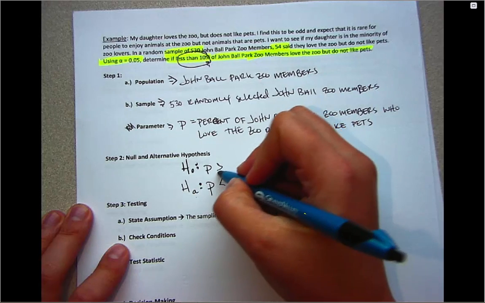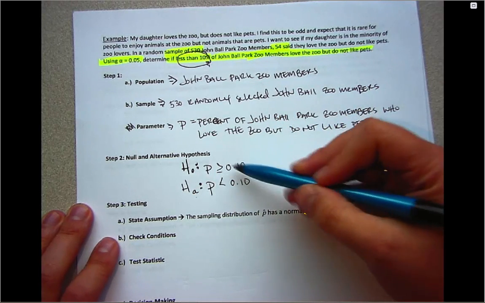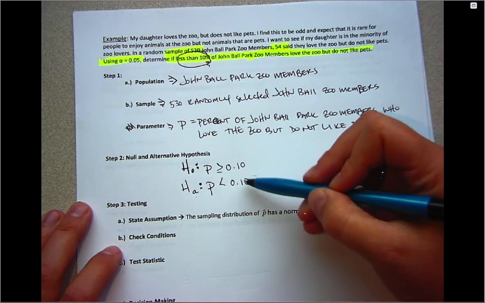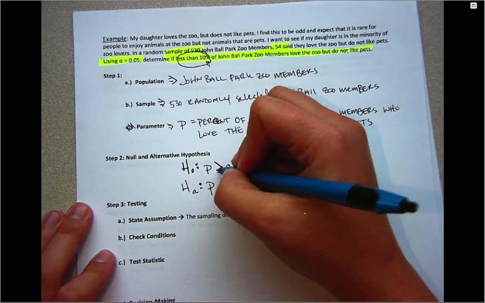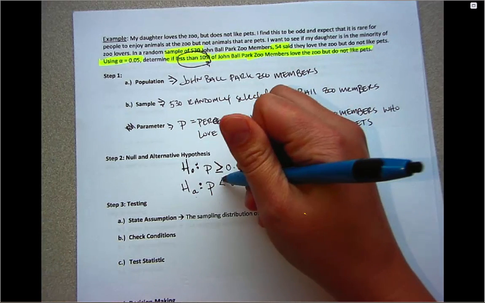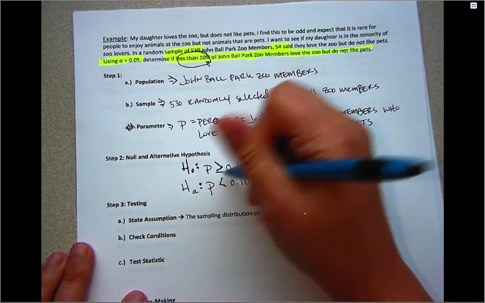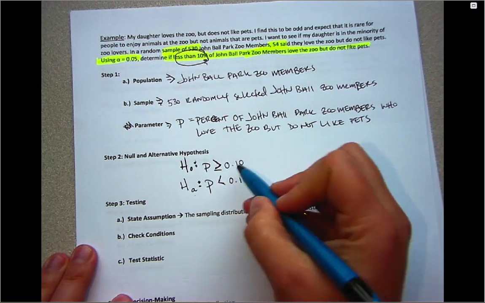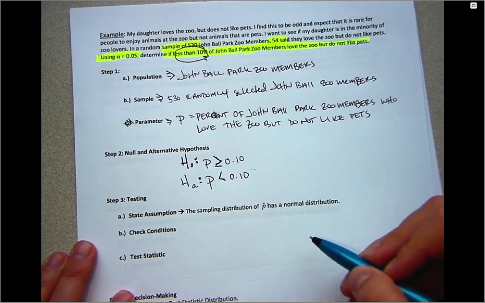It would be just as correct to write 10%, but because we have to use it in decimal form, I'm going to include the 0.1. And then your null will be the opposite. So we have less than here, so my null is greater than, and remember the null always includes the equal sign. So this is my null value of 0.1.